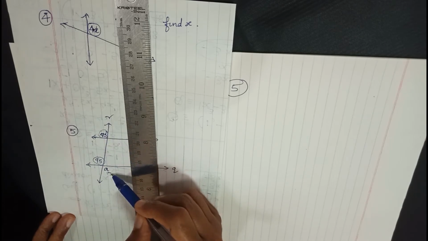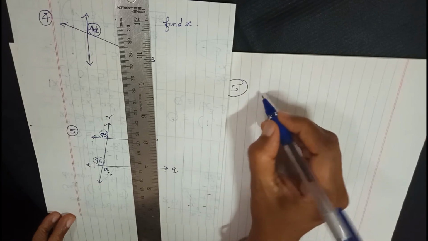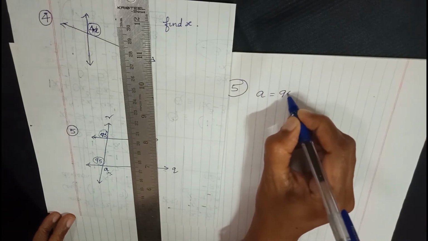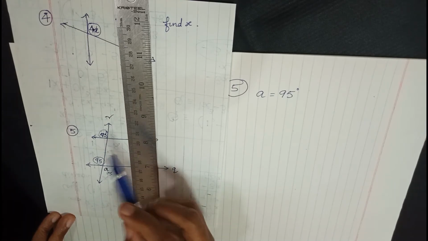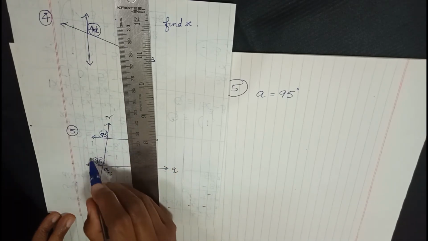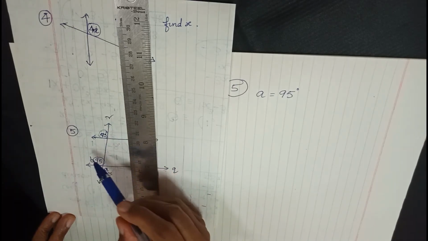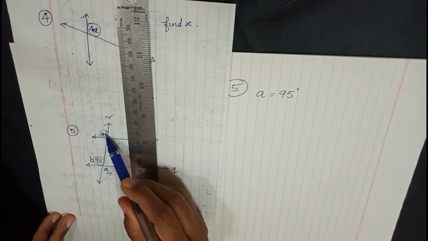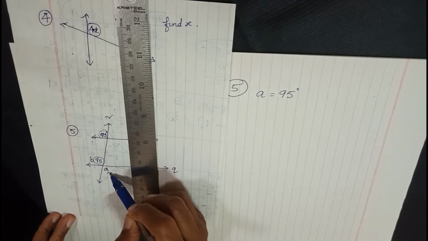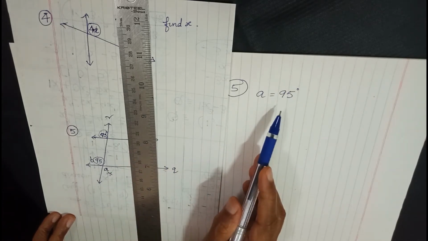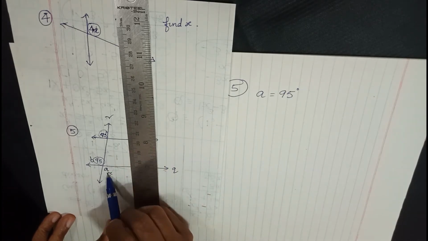That is why A is also equal to 95. So I get my answer, A is equal to 95. The reason is exterior alternate angle. Or you can give some name to this angle, let us say B. Then B is equal to 95 because of corresponding angles. And then B is equal to A because they are opposite angles. So again, you will get the answer 95. So I got the first.